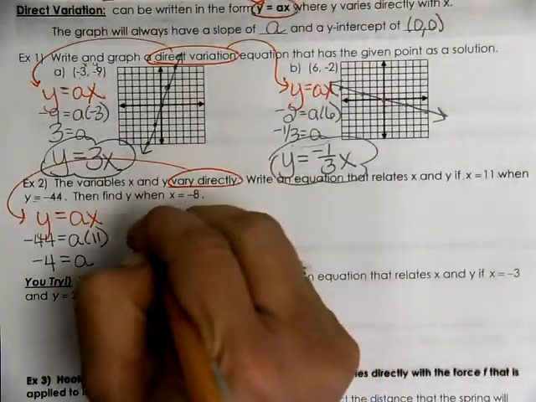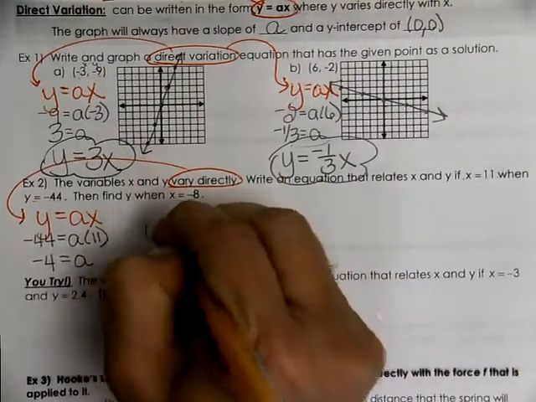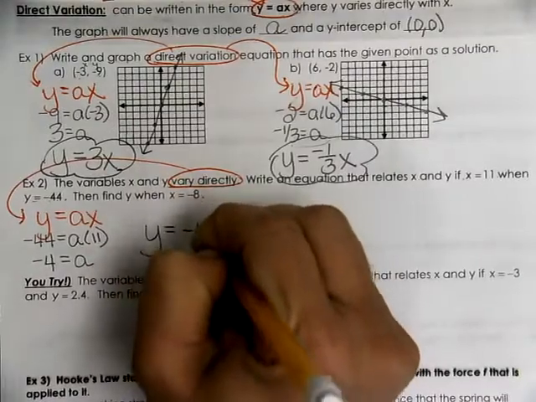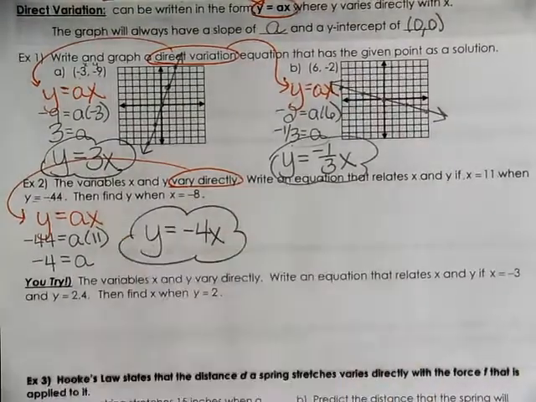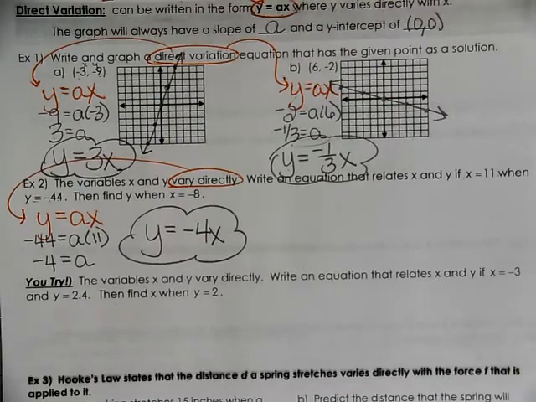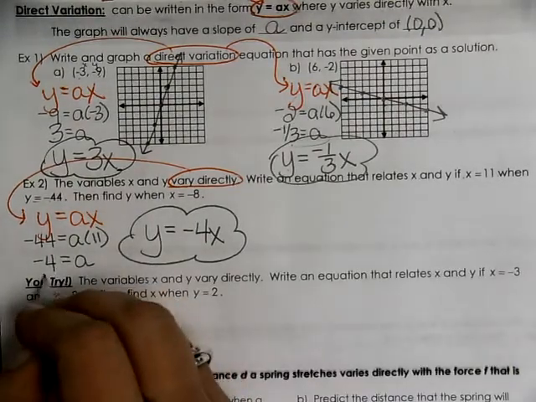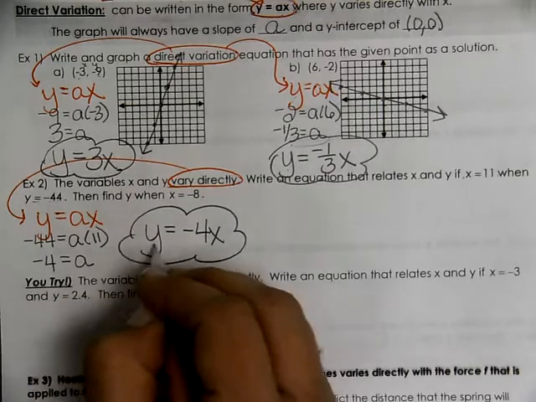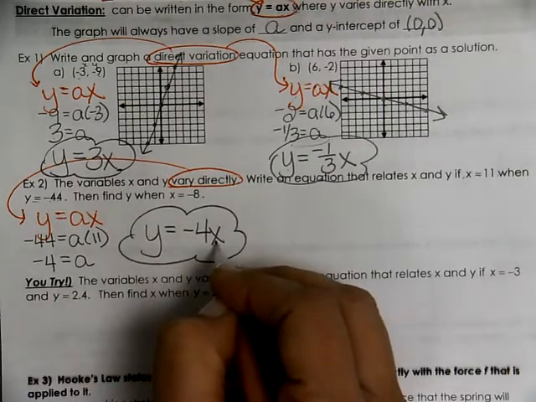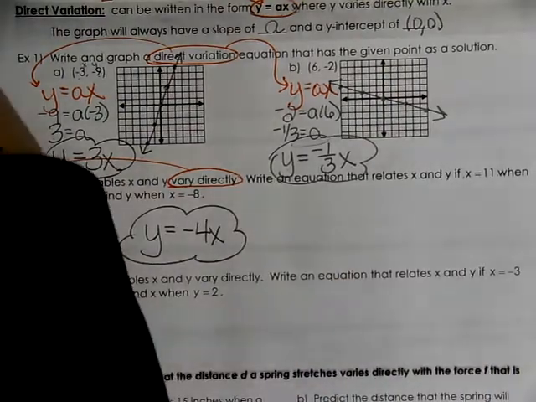So we notice that then our direct variation equation would be y equals negative 4x. So that's one of our answers. Notice the first thing we did is we found a. The second thing we did is write our direct variation equation. Well, now notice there's a second part to this.